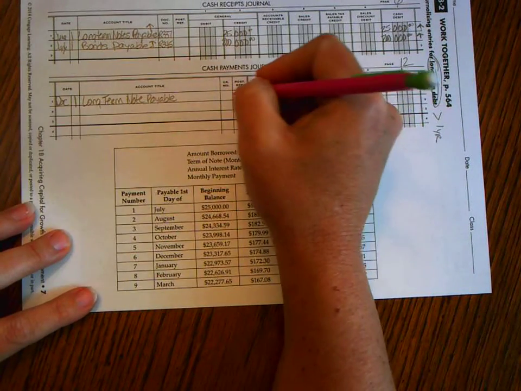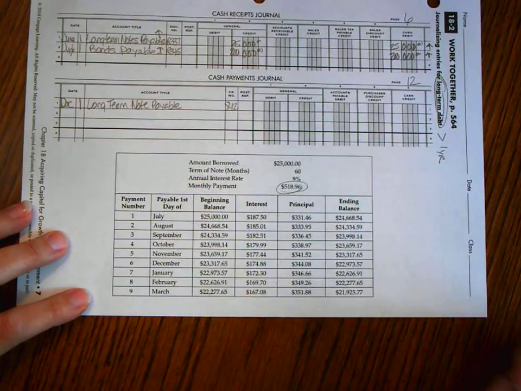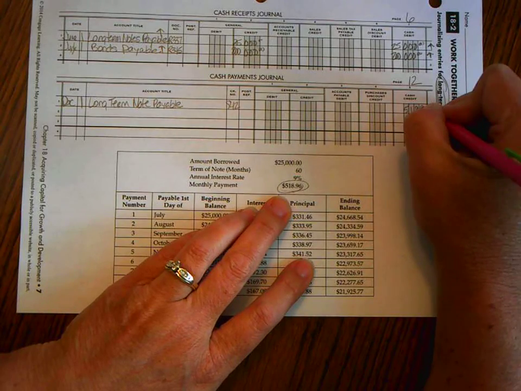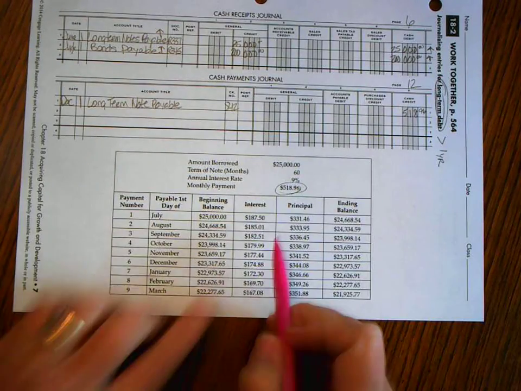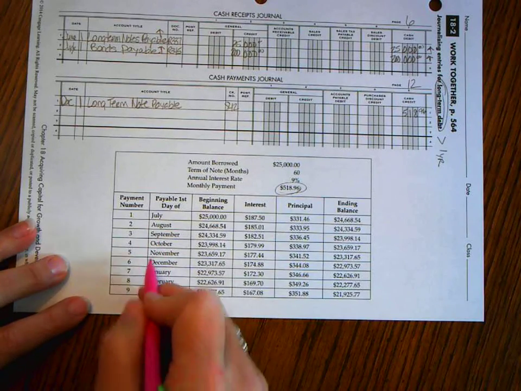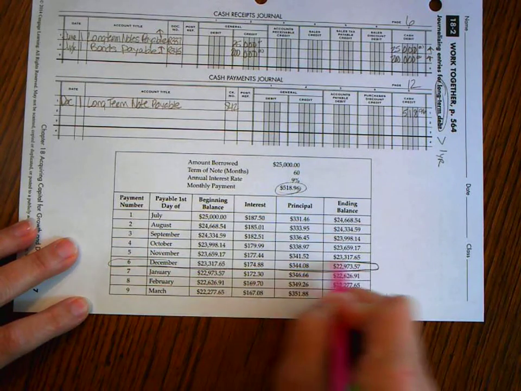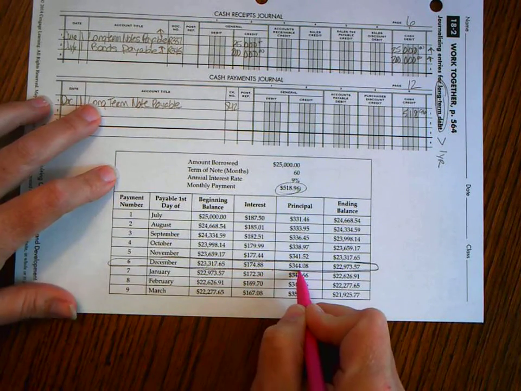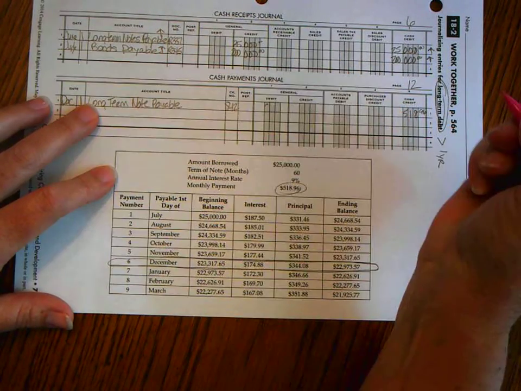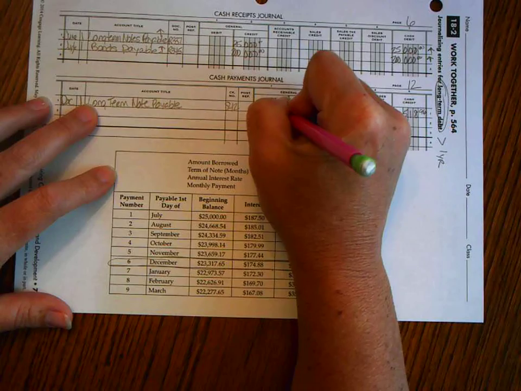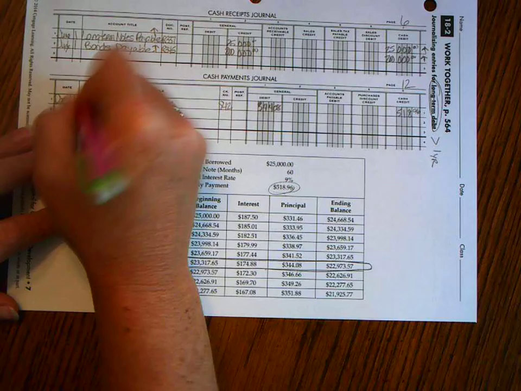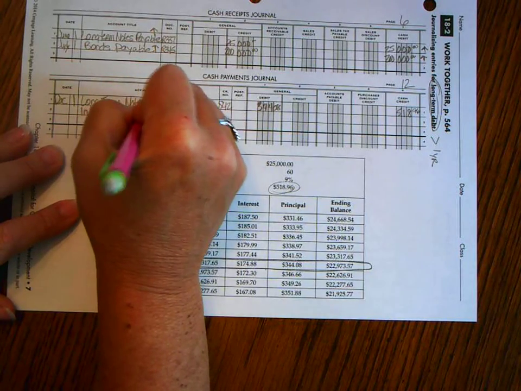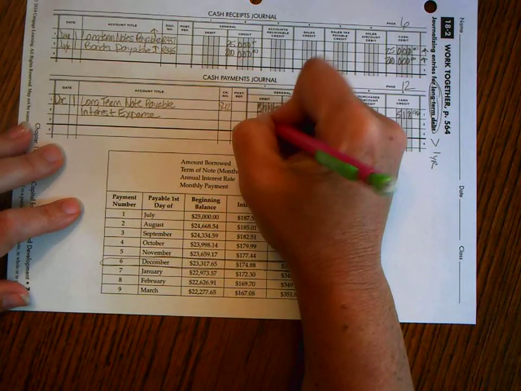We're writing a check. It's check 842, and that check is for 518.96. Part of that, again on December 1st, is principal and part of that is interest. We're going to get the numbers from right here. The amount we're paying on the principal of the note is 344.08, and the interest expense is 174.88.